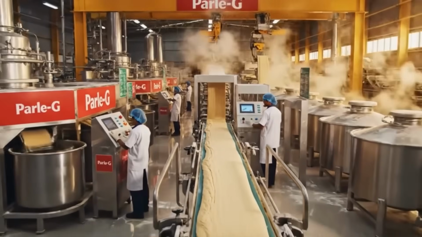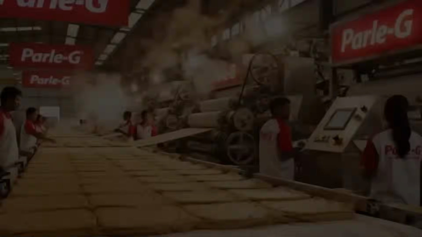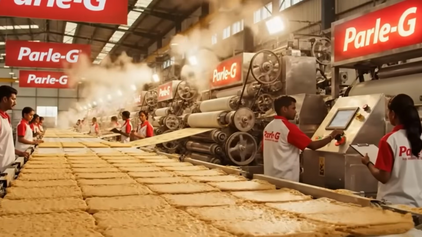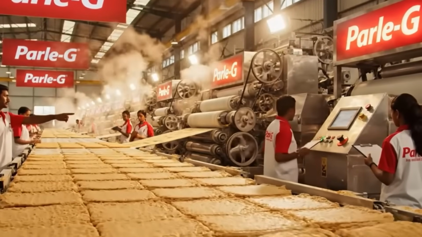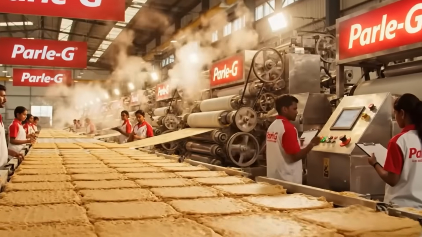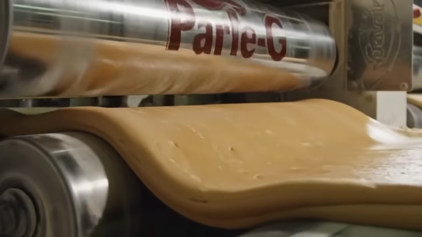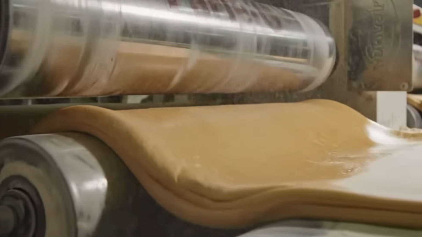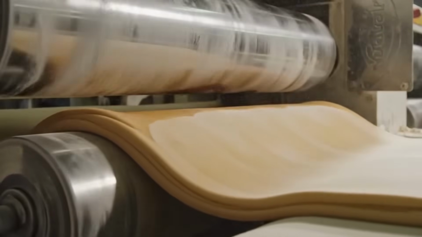Extrusion can be used for certain biscuit forms. Dough is forced through a die to create a continuous rope. The rope is cut into segments or shaped further. Extrusion requires dough with consistent viscosity. Viscosity is controlled by water level and fat plasticity.